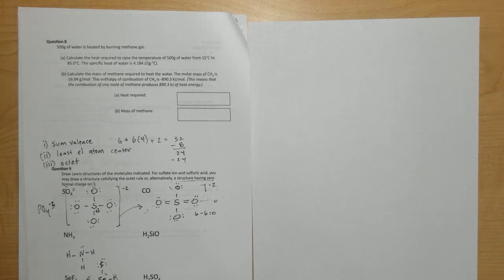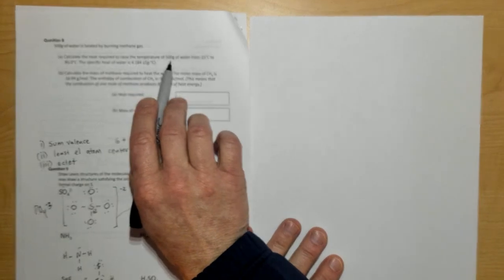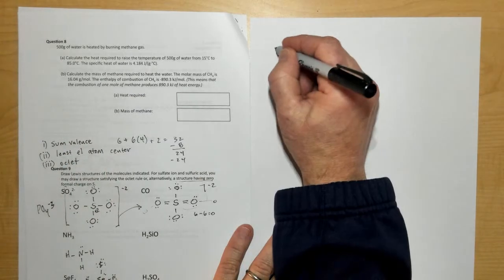This is number 8 on the practice exam. 500 grams of water is heated, and it says calculate the heat required to raise the temperature from 15 to 85. The specific heat capacity is.